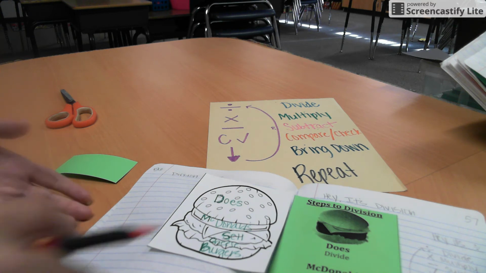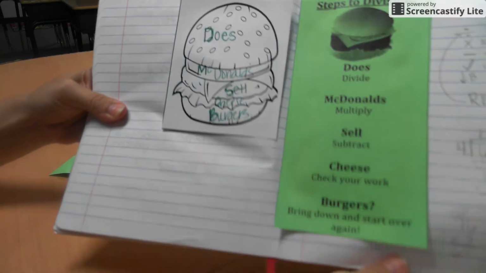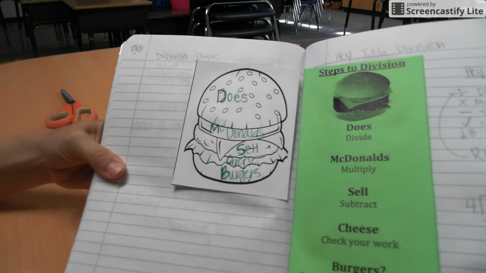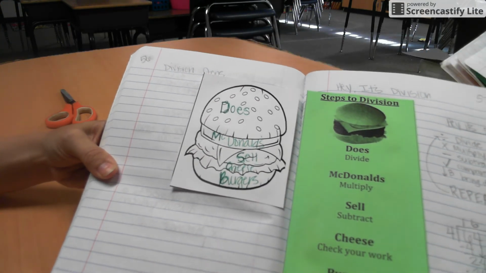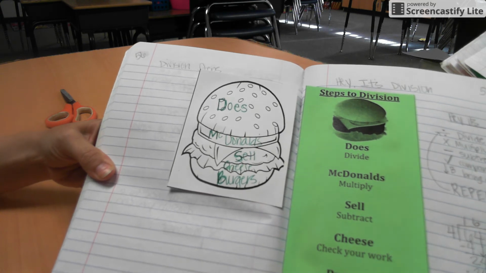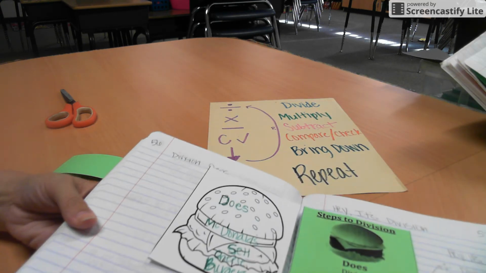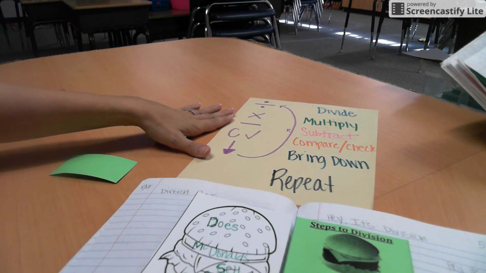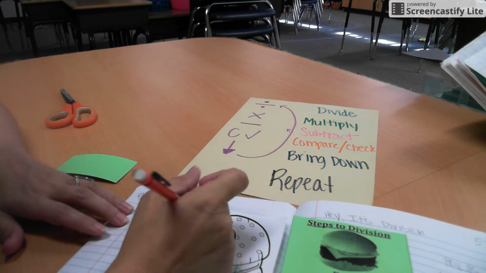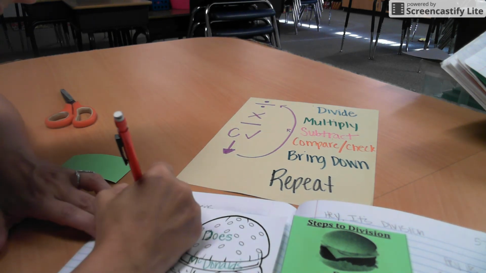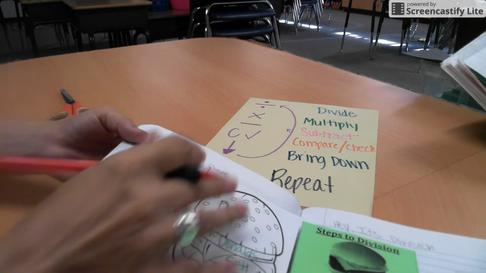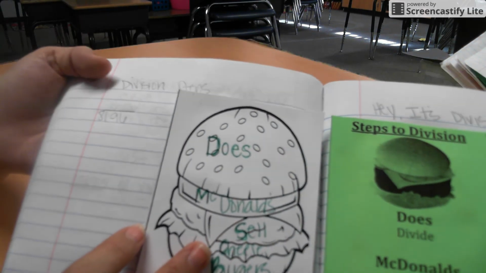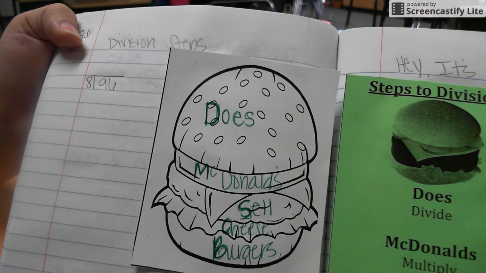Okay, so hopefully you have your cheeseburger glued down now. We're going to do one more together, and then I'm going to give you probably 2 to do on your own to bring into class tomorrow so that I can see how you're doing. We're going to do 96 divided by 8. Sorry, that's blurry. There we go.